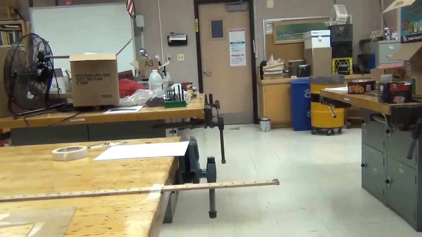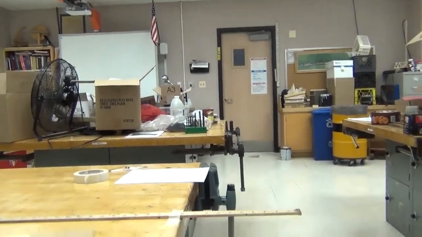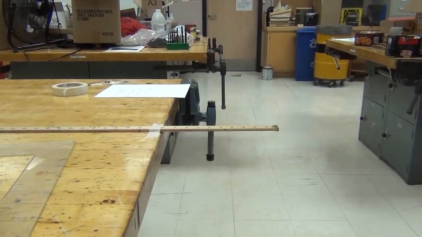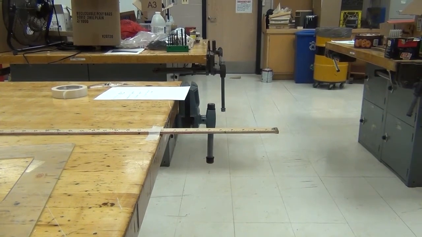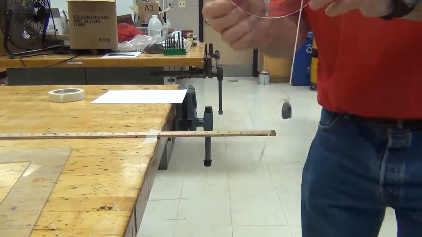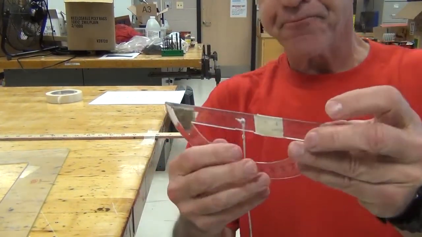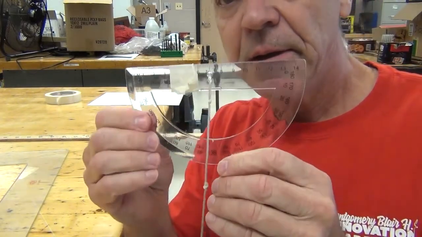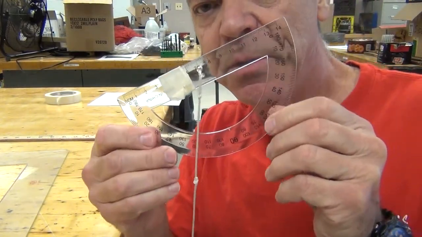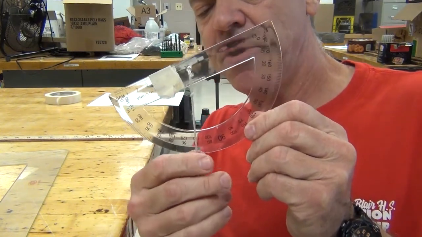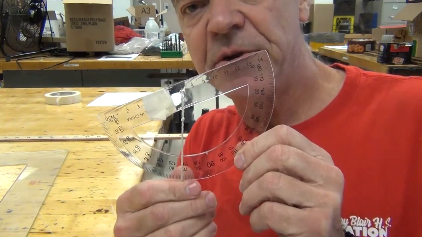I'm going to put this on the stand and see if I can get a good view of how it'll look. Okay. Next thing I'm going to do, of course, when we take this protractor, let's take a look at it for a second. And we're looking at that, and we tilt it up here, we can read an angle right here. So right now, it says 70 degrees.